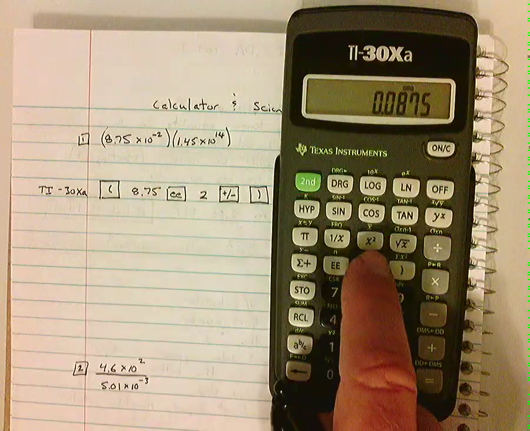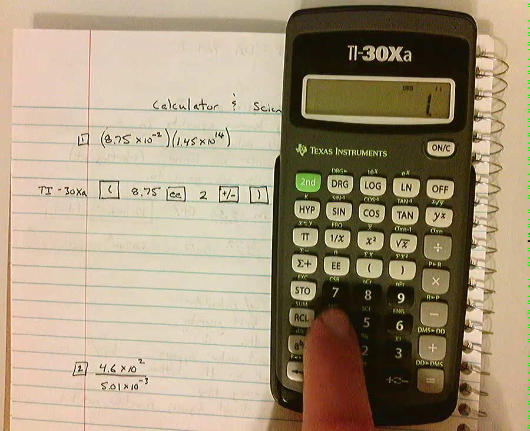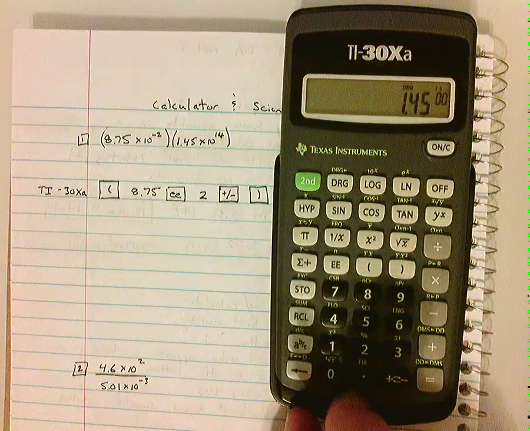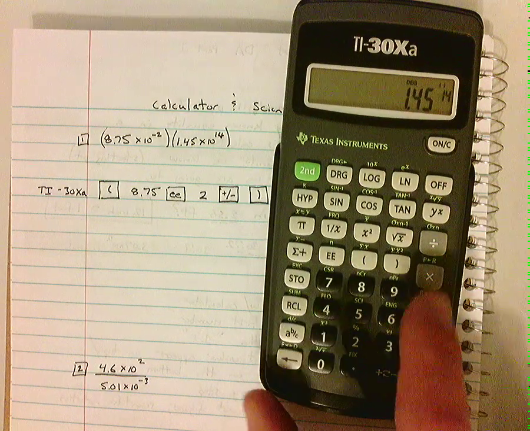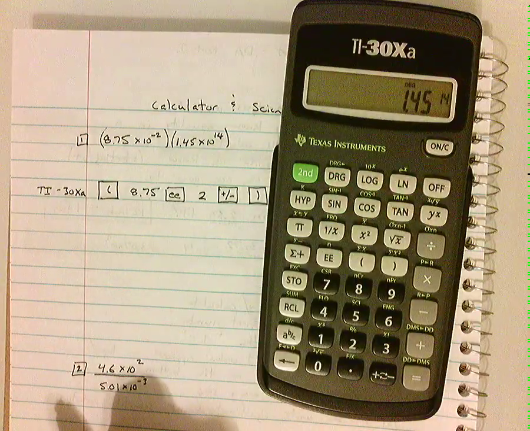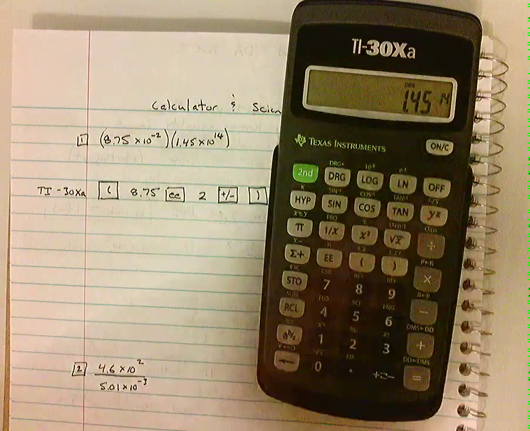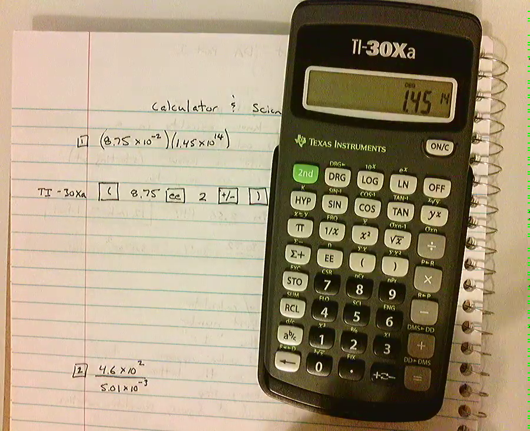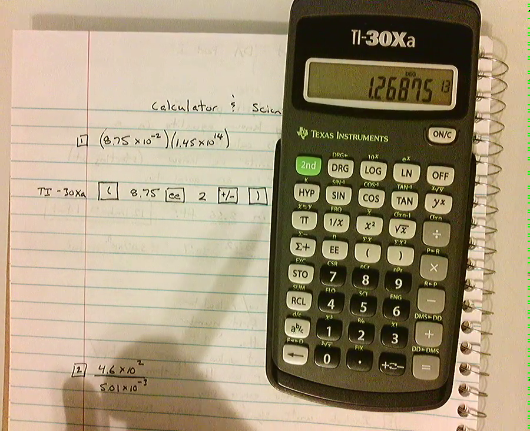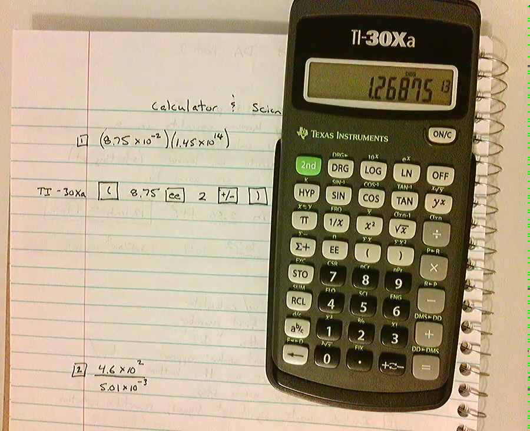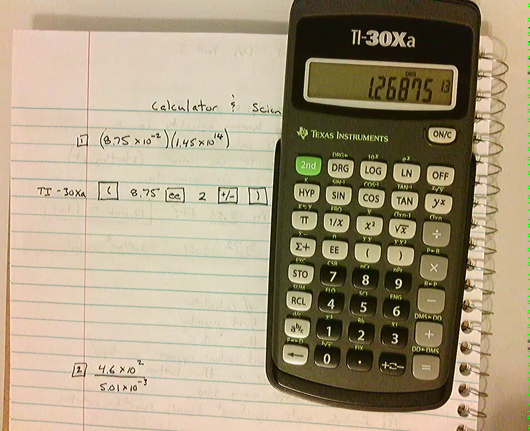So we're going to go parentheses, 1.45 times 10 to the 14th, and close parentheses. Notice the calculator left the number in this form because it couldn't fill the space with it on the screen. It couldn't display the entire number. And now we're going to hit equals. And notice it gives us a final answer of 1.26875 times 10 to the 13th.